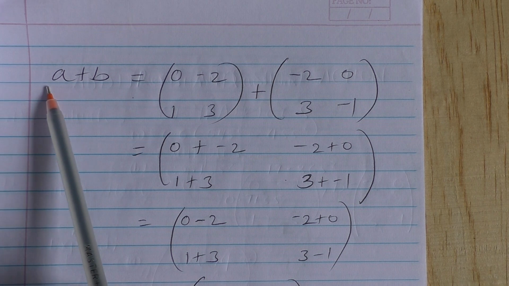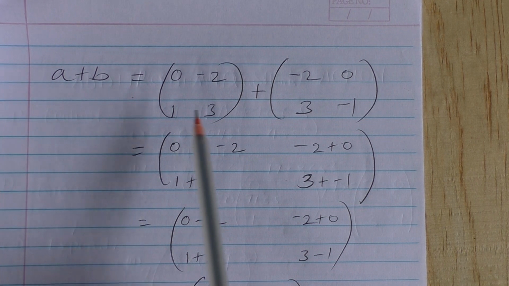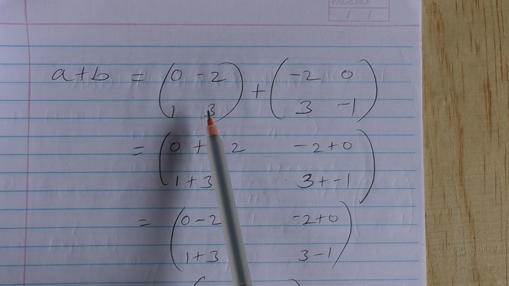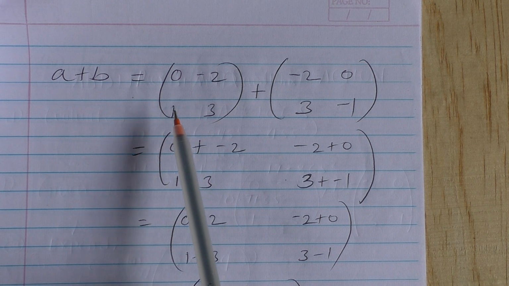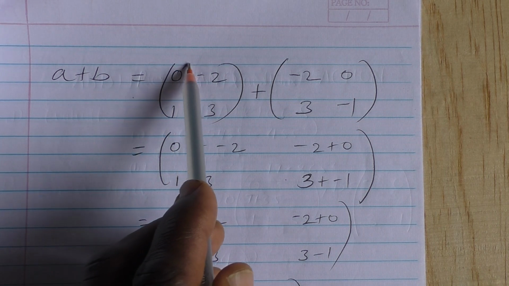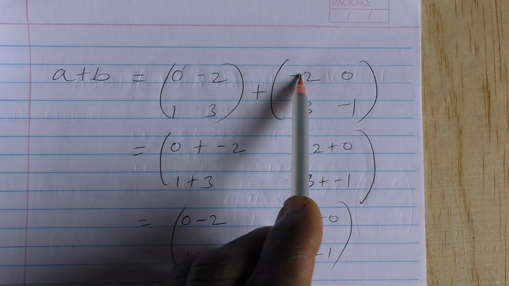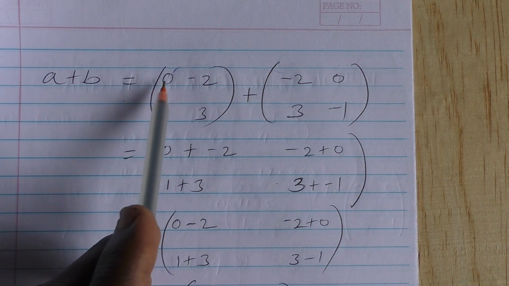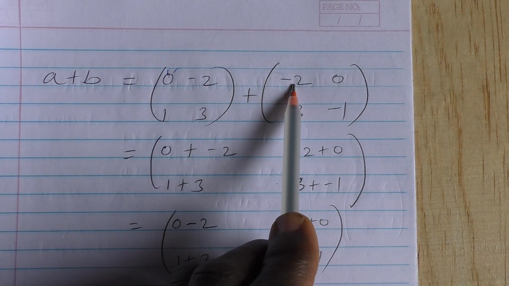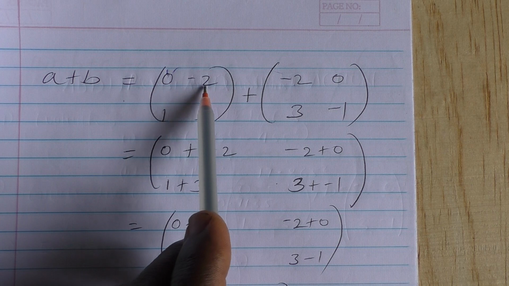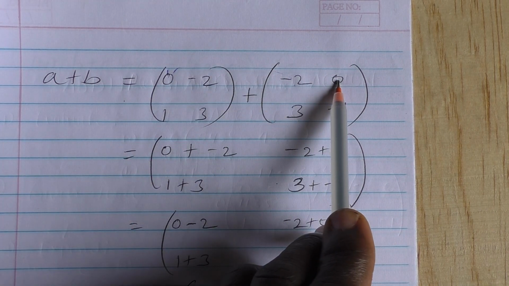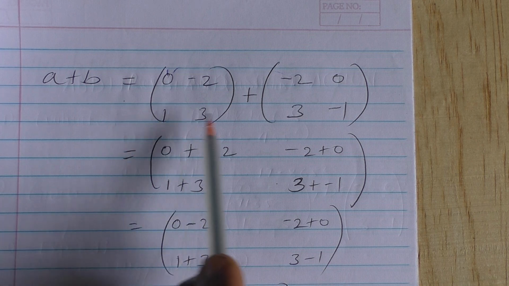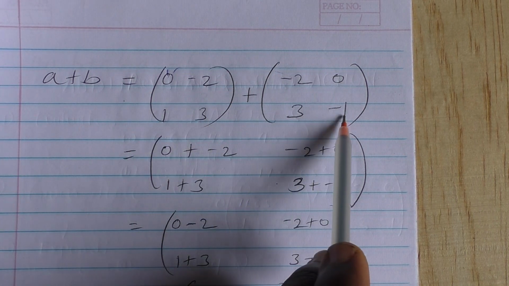So, matrix A plus matrix B, we add elements that are corresponding in both matrices. For instance, 0 corresponds to -2 because we consider their corresponding positions. So 0 and -2 are sharing the same position, whereas -2 and 0 share the same, 1 and 3, 3 and -1.